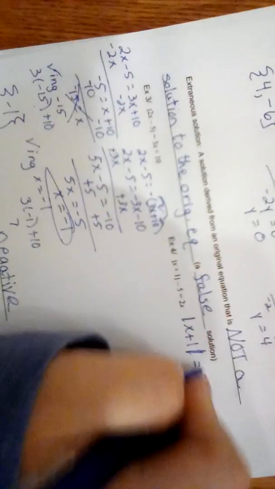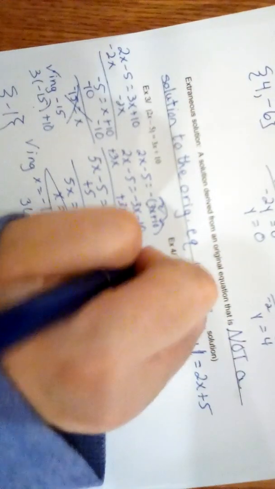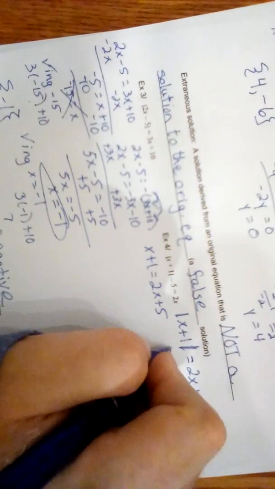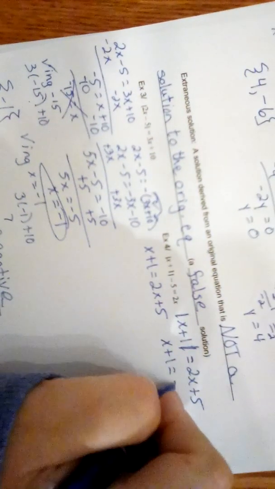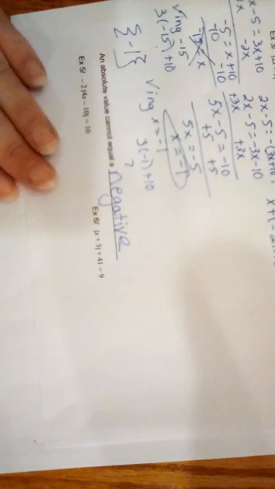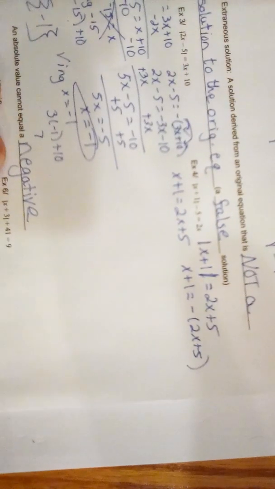Okay, for example 4, you have to isolate the absolute value. Set it equal to the positive and equal to the negative. Okay, so then we're going to solve.